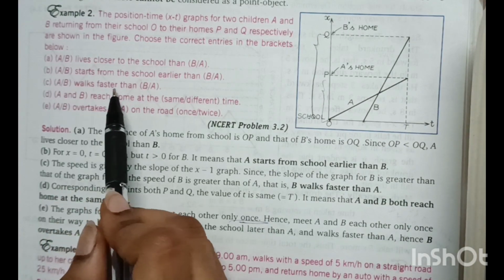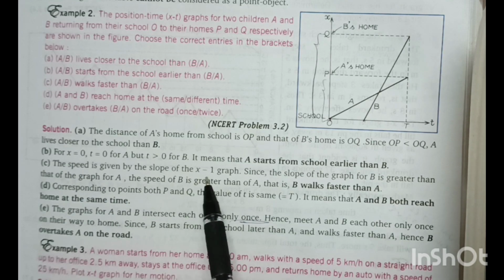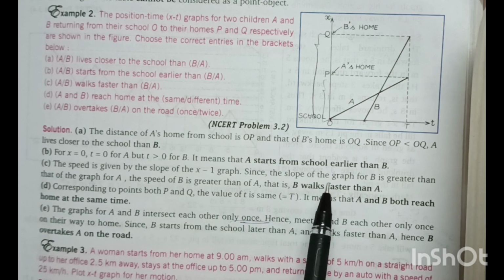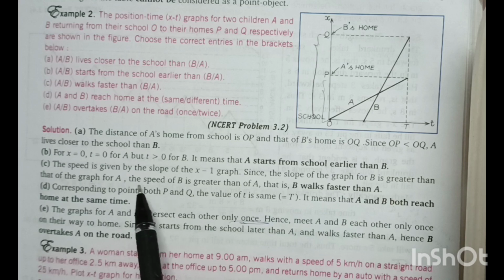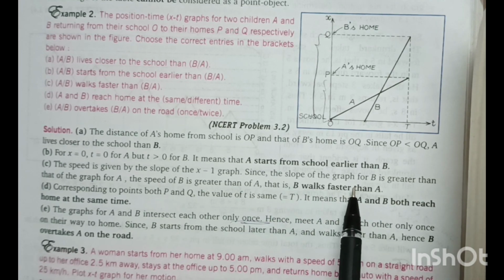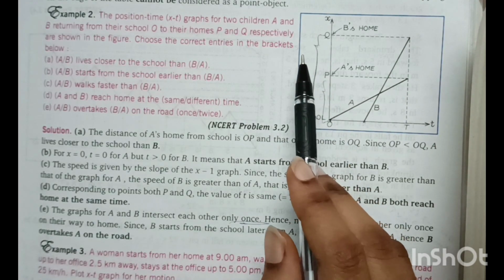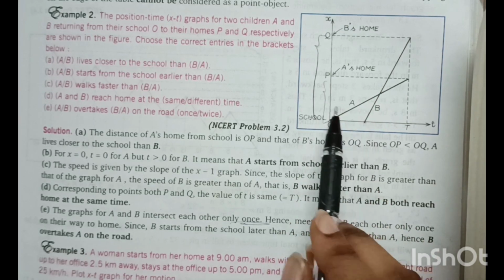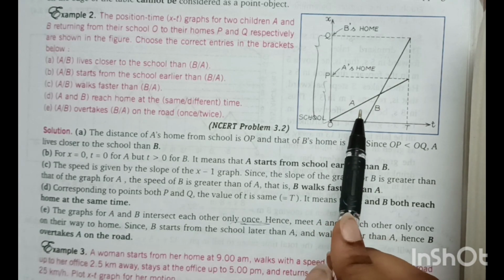A or B walks faster than B or A. The speed is given by the slope of the x-t graph. Since the slope of the graph for B is greater than that of the graph for A, the speed of B is greater than that of A. B walks faster than A. A position-time graph, that is distance by time, gives speed, so the slope gives us speed.